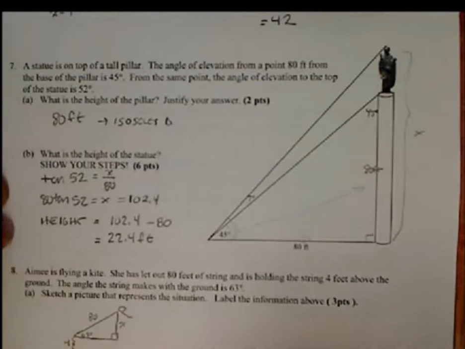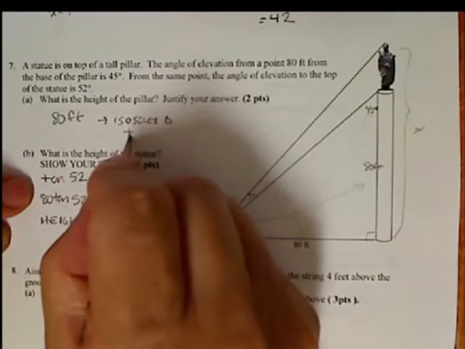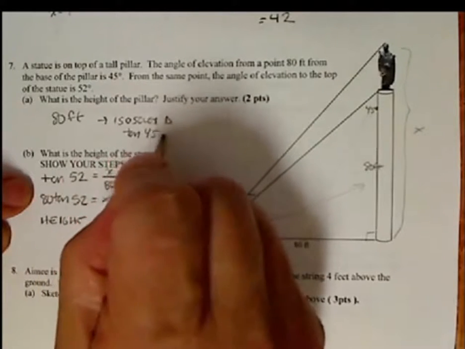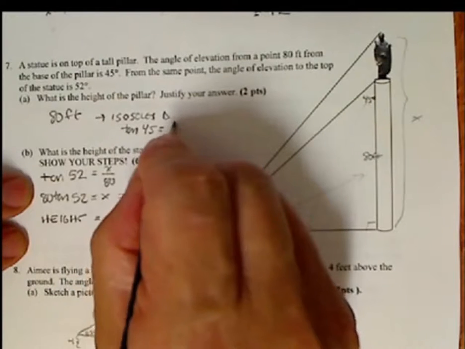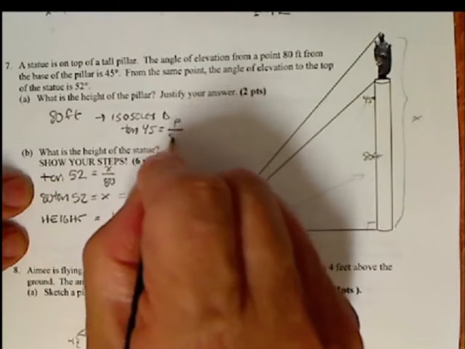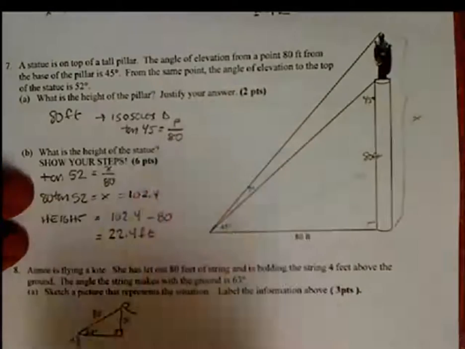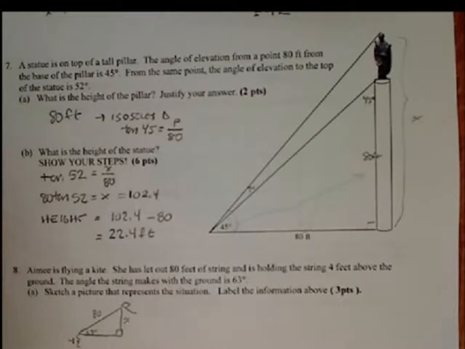Now you could have also done it, you could have done tangent of 45 is equal to the pillar, I'm going to write as P, over 80, and you would have gotten 80, because when you do tangent of 45, it equals 1.